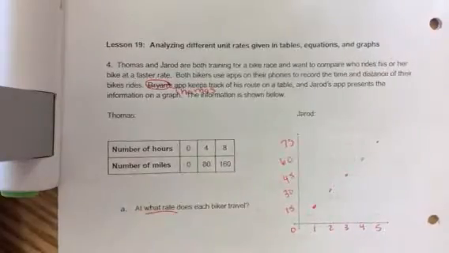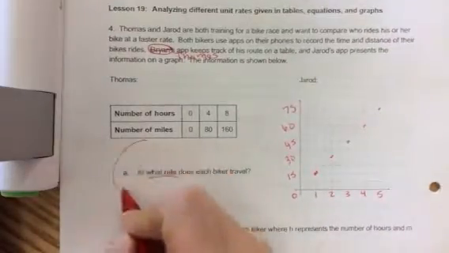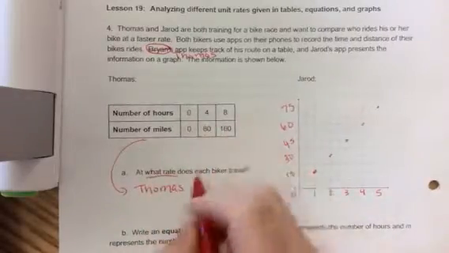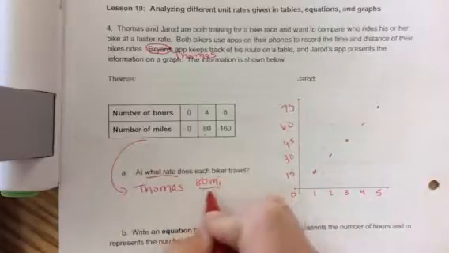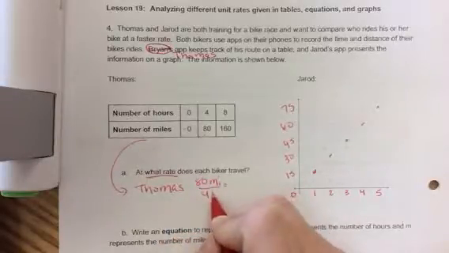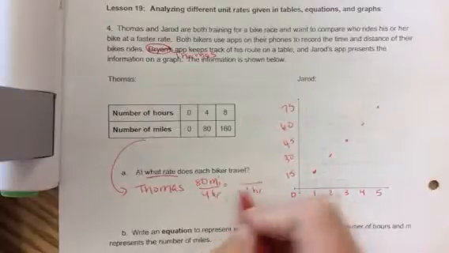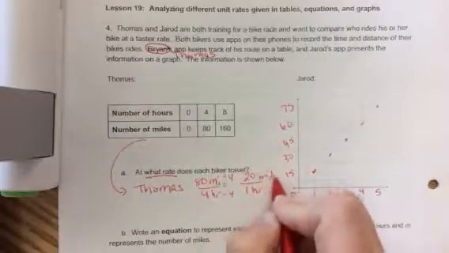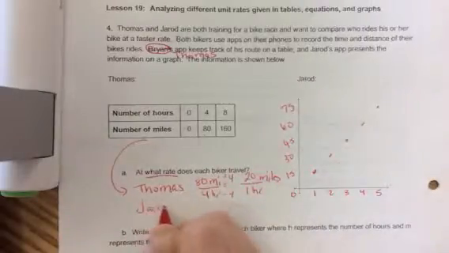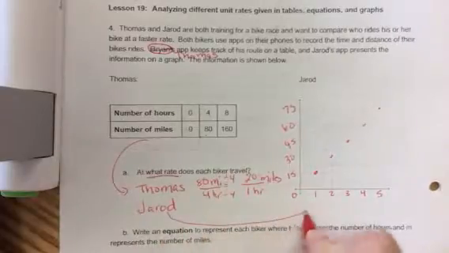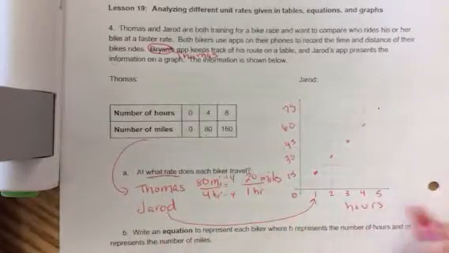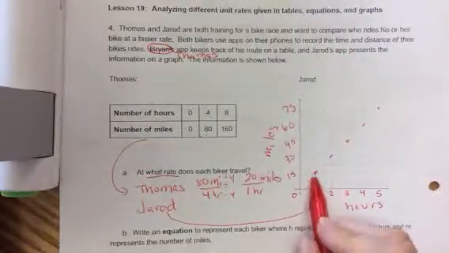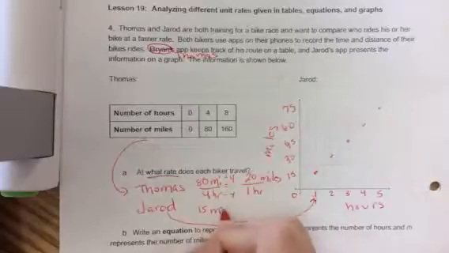At what rate does each biker travel? So Thomas is right here. If Thomas goes 80 miles in 4 hours, how many miles does he go in 1 hour? You could divide by 4. 80 divided by 4 is 20 miles an hour. What about Jared? You can look at Jared's graph. How far did Jared go in 1 hour? Should label hours and miles here. You can see that Jared goes in 1 hour 15 miles. So Jared is 15 miles per hour.